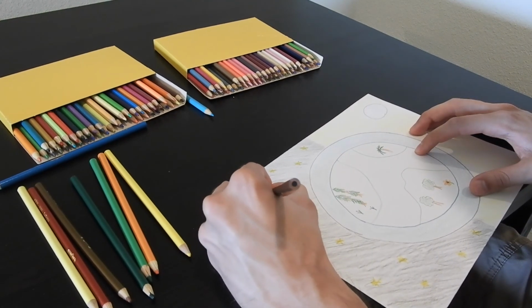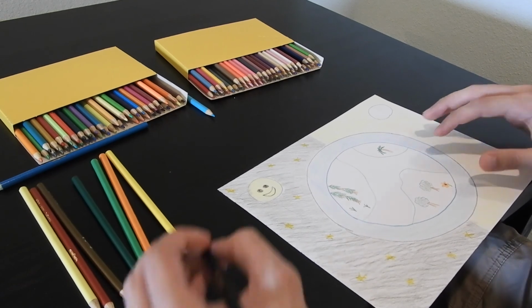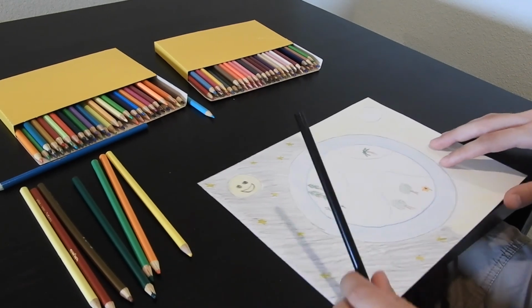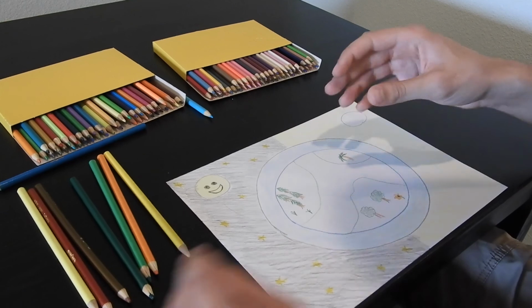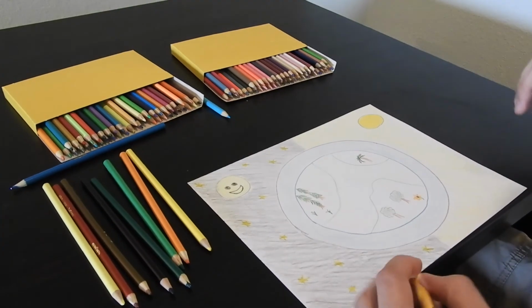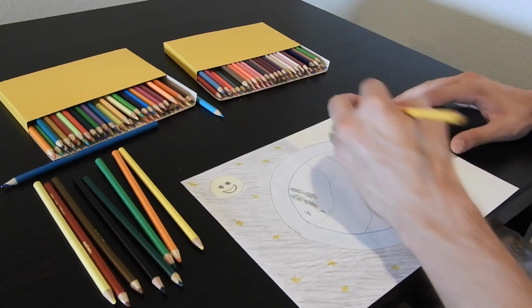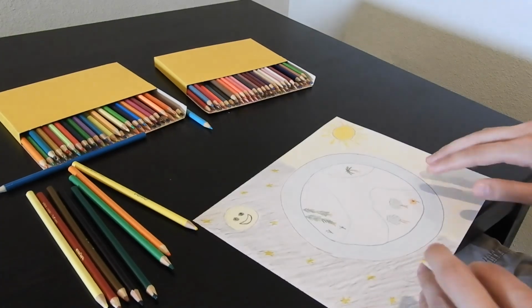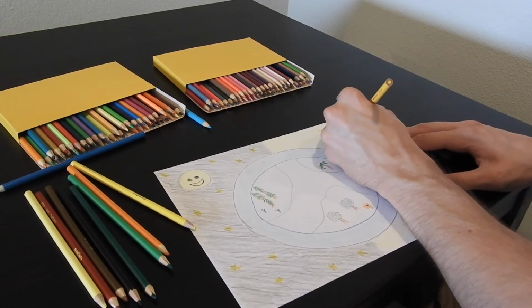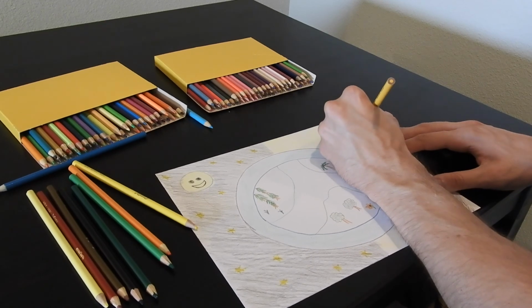The moon is all happy. Look at that! Such a happy moon. Perfect. Alright, so now I'm going to move to the other side over here and color the sun. I kind of want this to look more sun-like, so I'm going to draw some rays coming off of it. So there we go. So now we have a big bright sun on this side here.